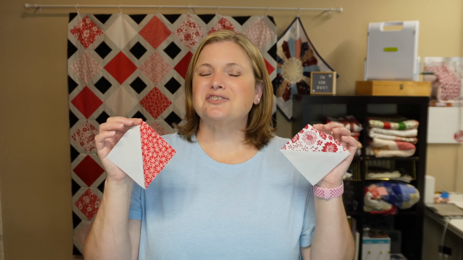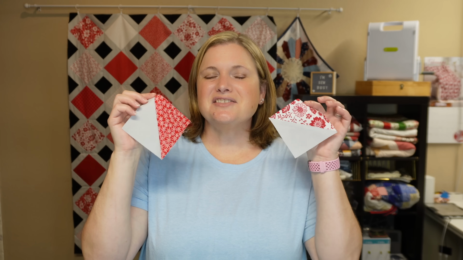Now, if you remember, there was a lot of extra little bonus half square triangles when bringing this pattern together. These are the 4-inch half square triangles, and I already decided on a layout for using these. I'm really excited to sew it together. Half square triangles are so versatile, so I'm going to put the design up on the screen here that I am going to use, but there are so many different options.